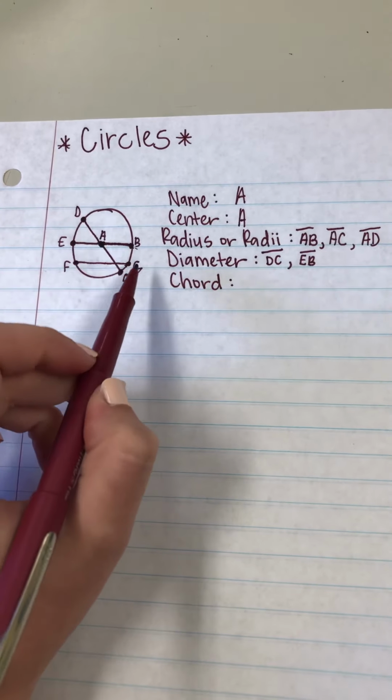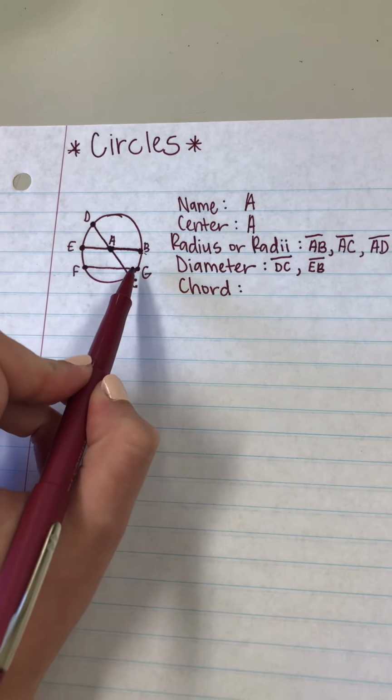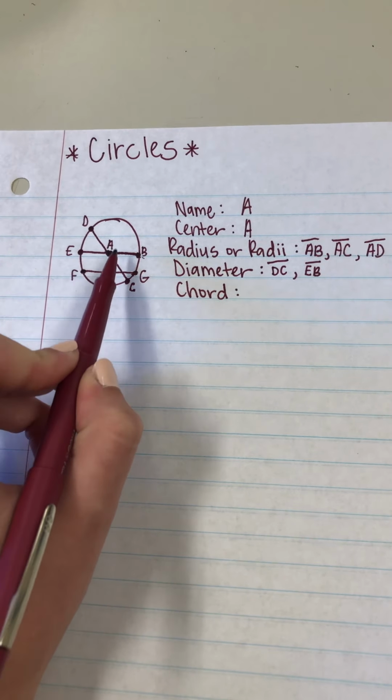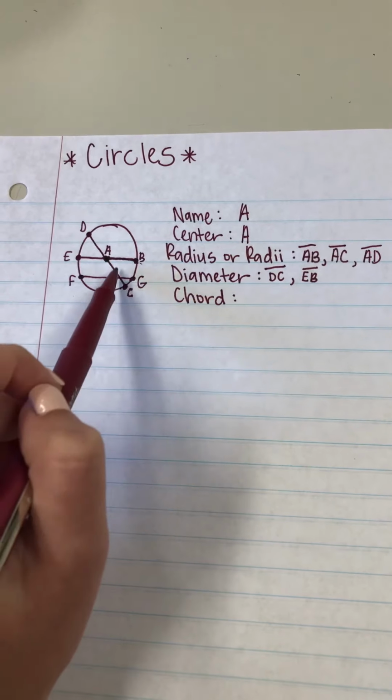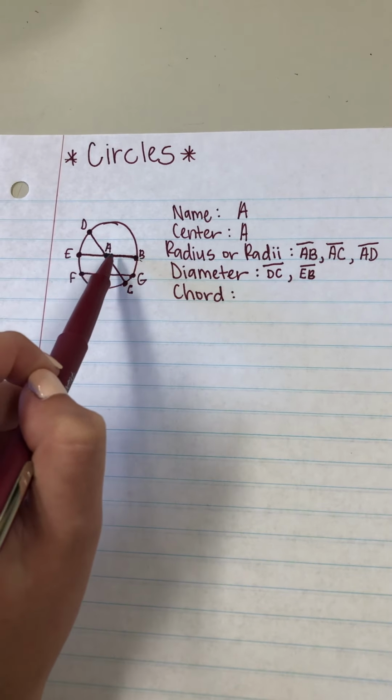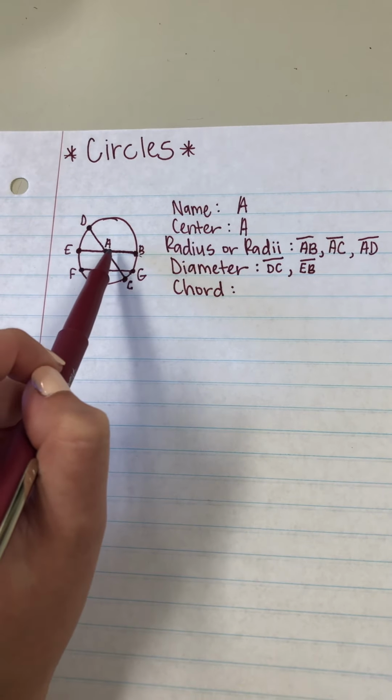So this is one chord that we have because, like I said, the line segment goes all the way across the circle, but it doesn't intersect at the center point. Diameters are a special type of chord, because there's still lines that go all the way across, but they do intersect at the center point.